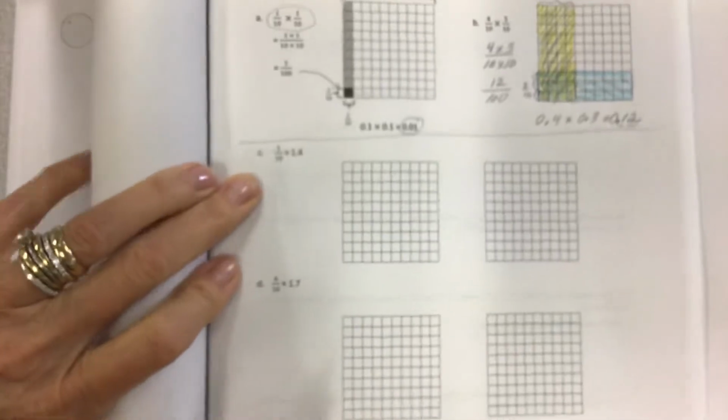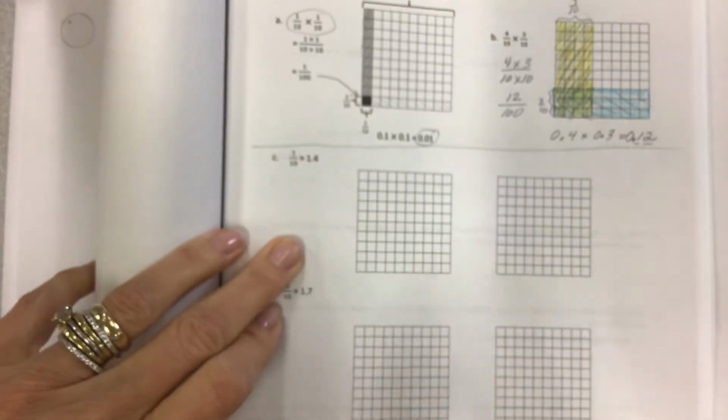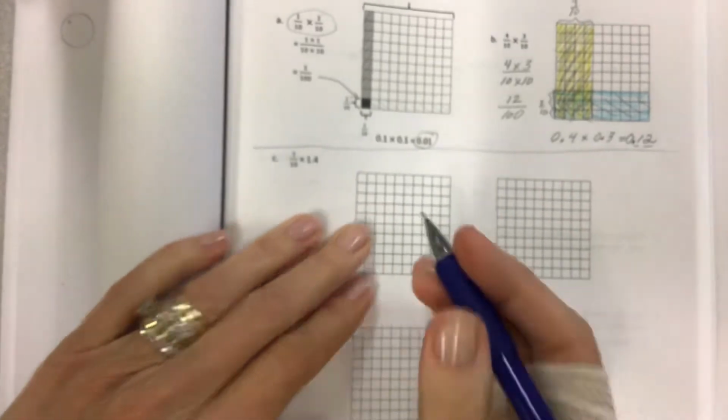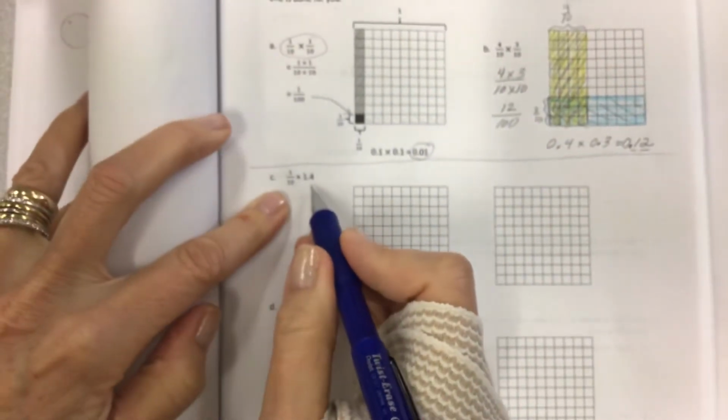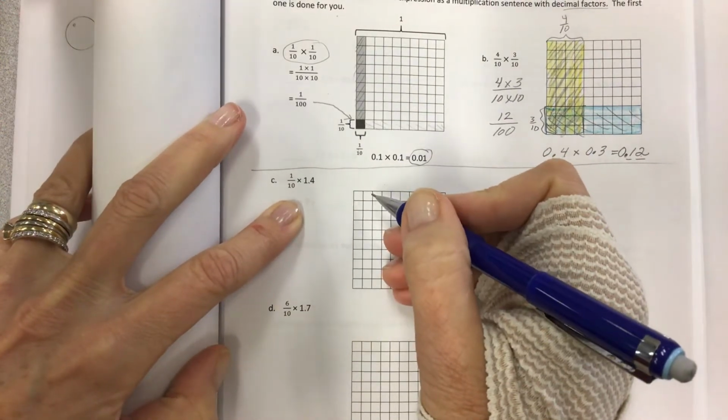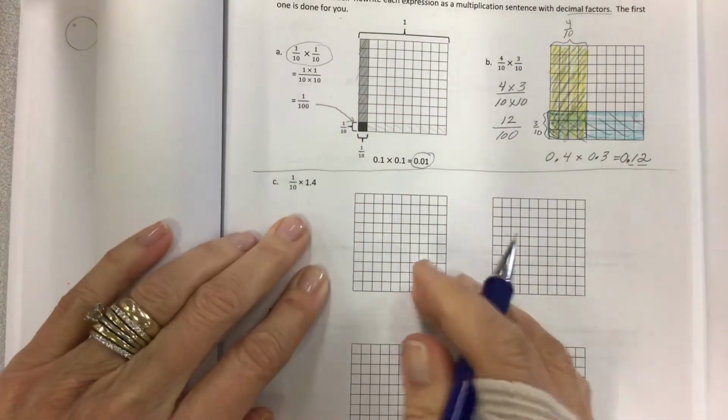Okay, C. So 1/10, now they're going to mix it up and give you 2. Focus, please. They're going to give you a fraction and a decimal. Thank you for focusing. It's very kind. So we're going to do 1/10 of 1 and 4/10.